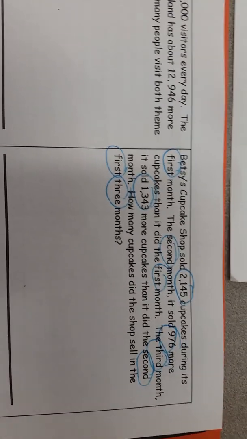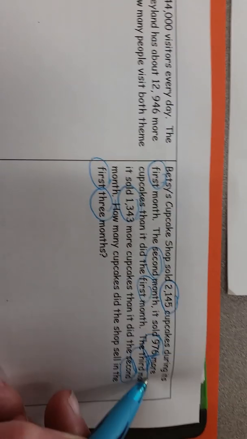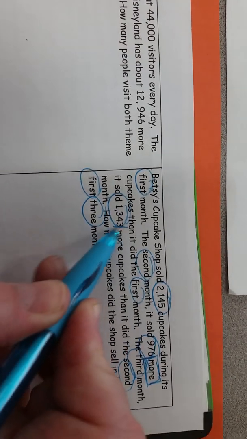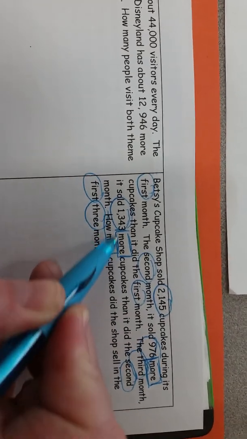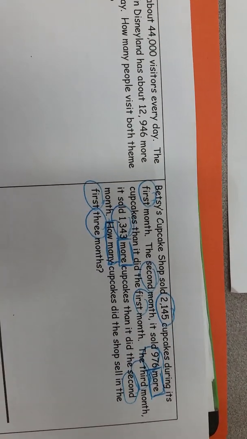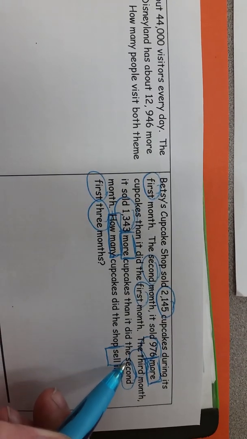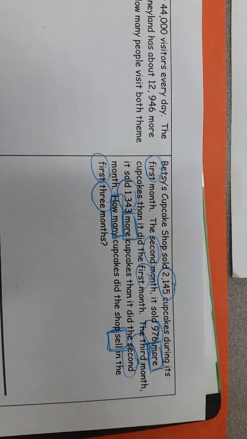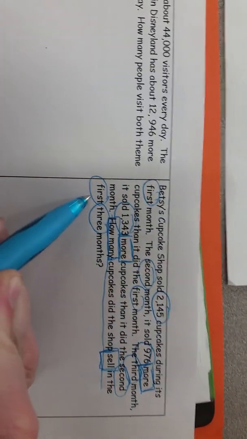Then they teach them to box important math words. So they've learned important math words like more, here's more again, and question words like how many. They're probably going to box something like sell. In third grade, by the way, they do these in colors. In fourth grade, we just have them do it with their pencil. And then they underline the question.